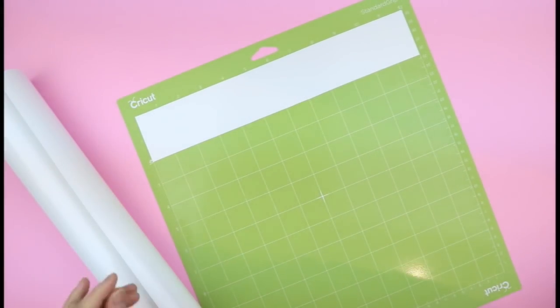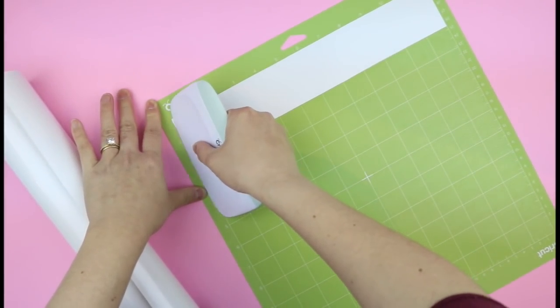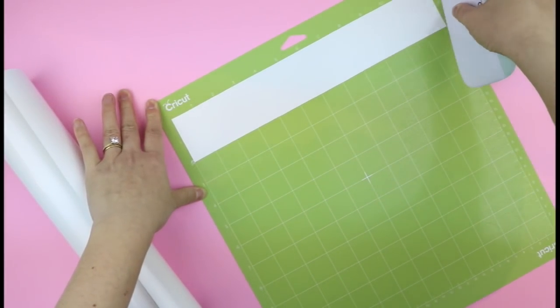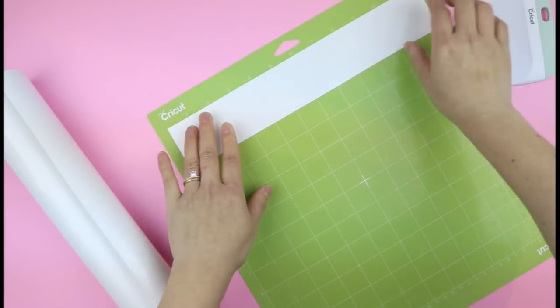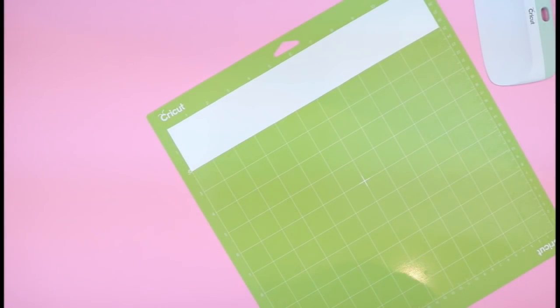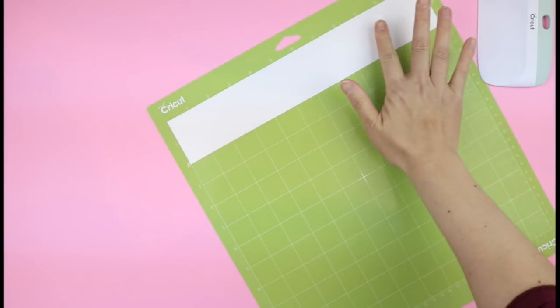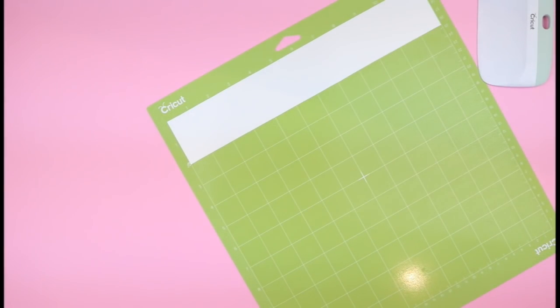Now, to avoid bubbles, guys, I've learned that whenever you lay any vinyl down, whether it's to place it on a mat or even on your blank, a blank is basically what you're going to be attaching the vinyl to for your final project, you want to start with one corner and just lay it down slowly and kind of press it down as you go to help with the bubbles.